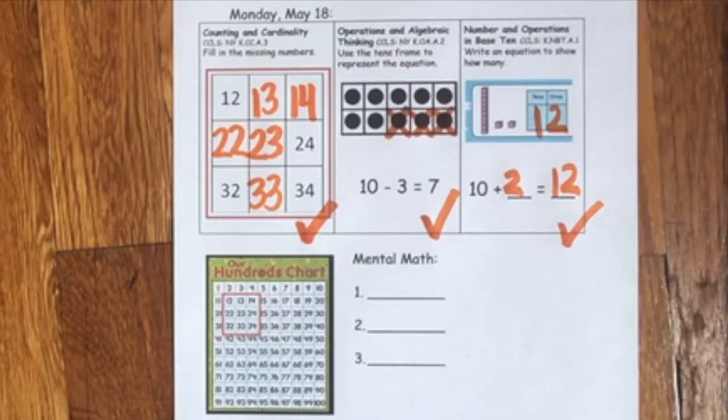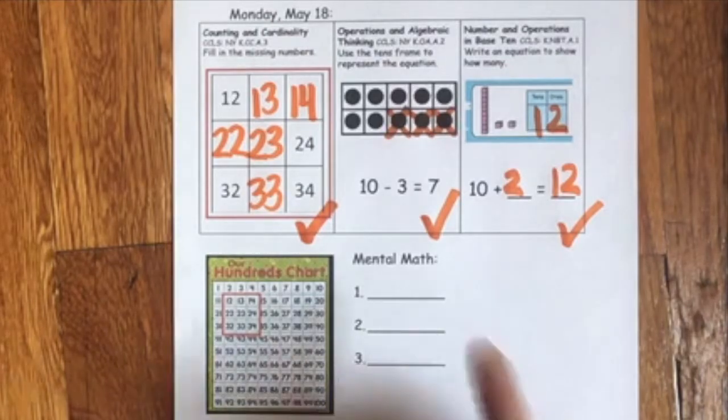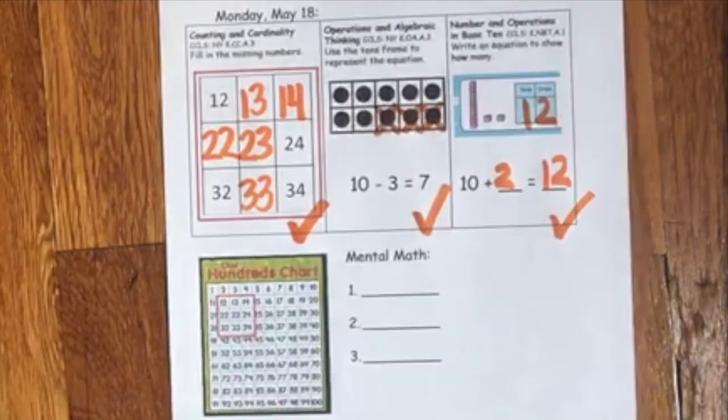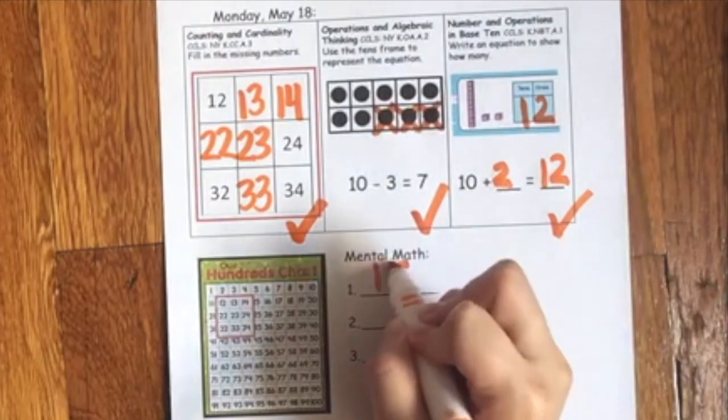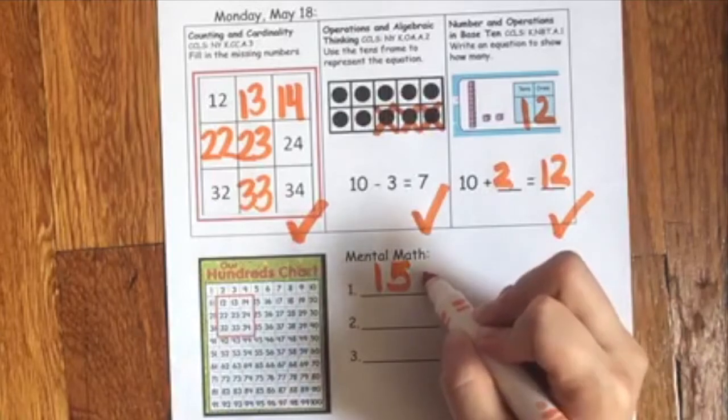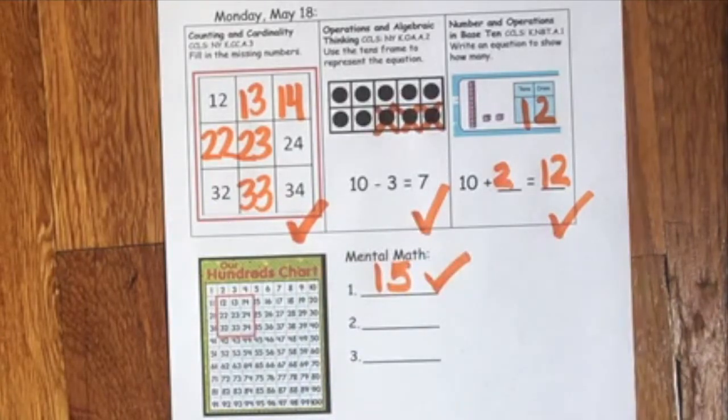Alright, so now it's time for the mental math, and I'm going to say an equation, and I want you to follow along and do it, and check your work as we go, okay? So, for number 1, 10 plus 5. 10 plus 5 equals 15. Okay? Give yourself a check if you got that.